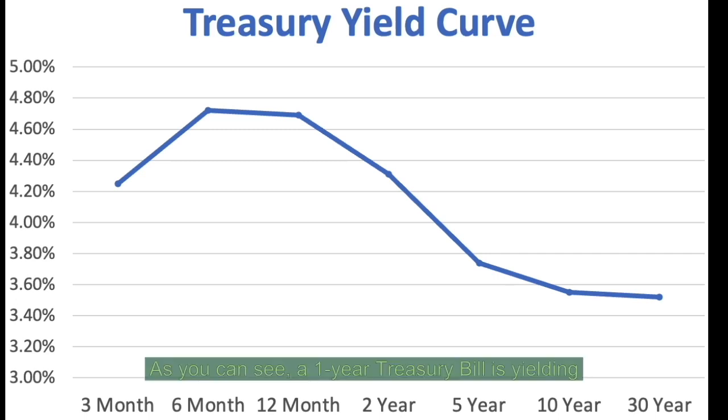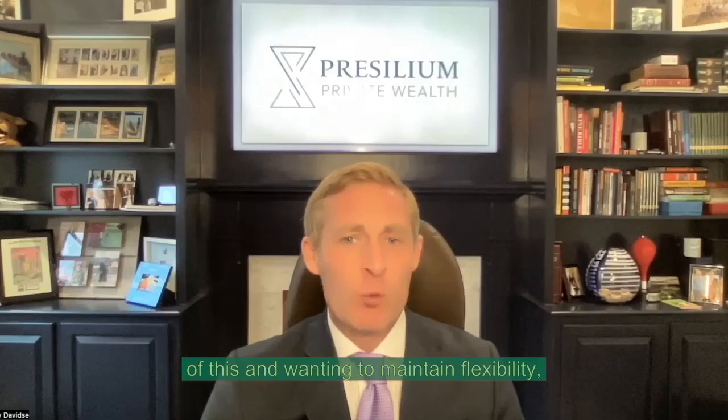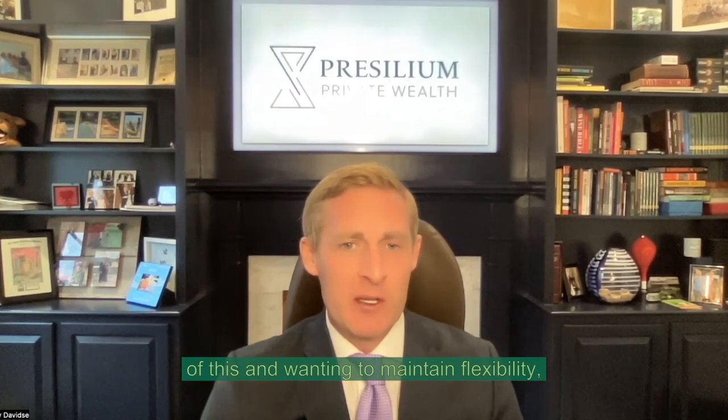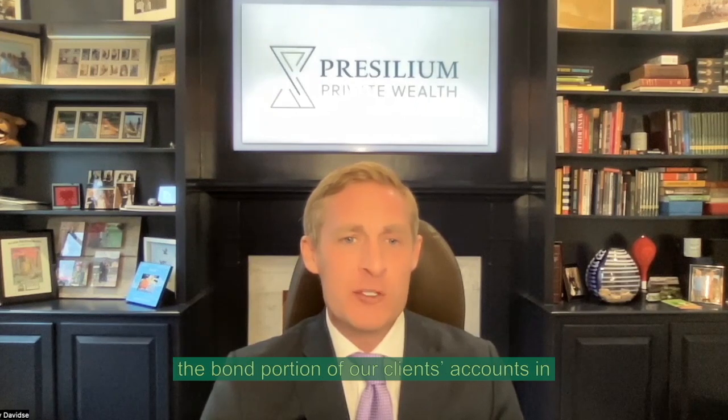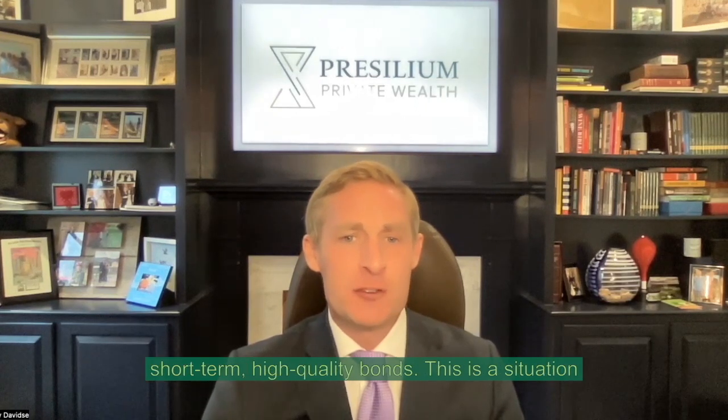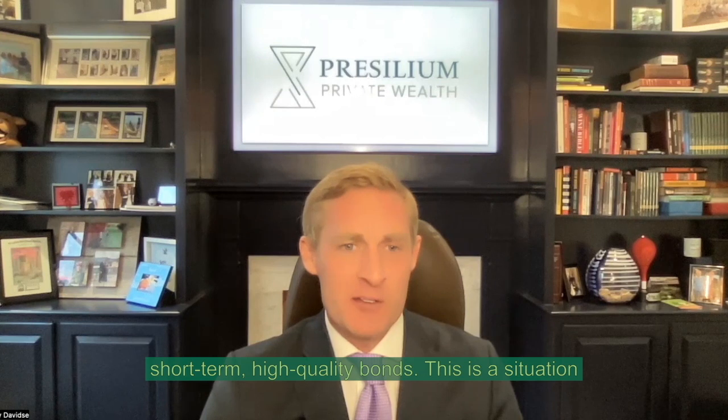As you can see, a one-year Treasury bill is yielding about 4.7%, while a 30-year Treasury bond is only yielding about 3.5%. Because of this, and wanting to maintain flexibility, here at Presilium, we are continuing to keep the bond portion of our clients' accounts in short-term, high-quality bonds.